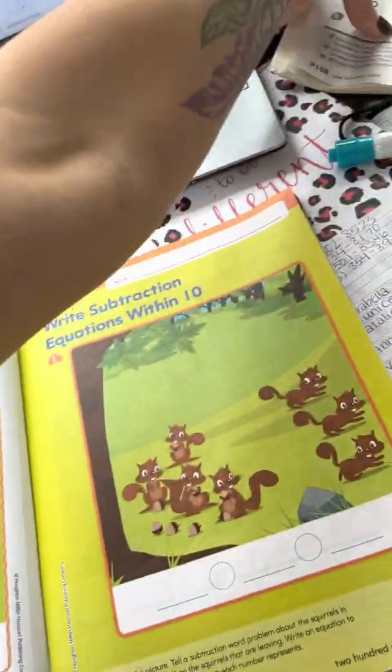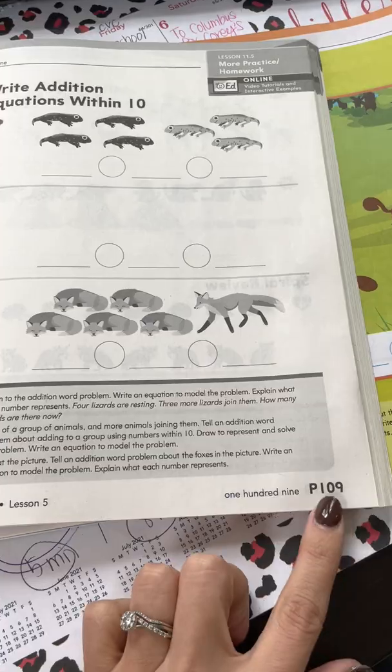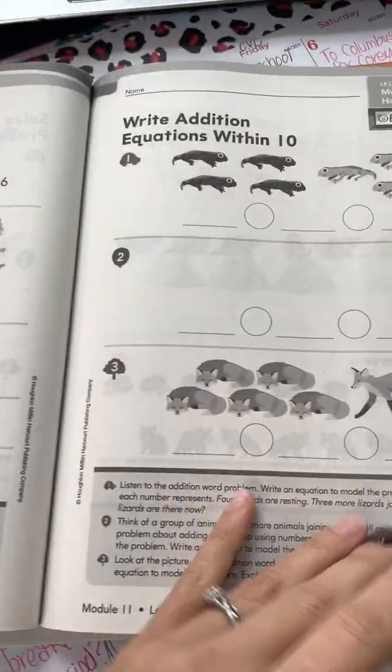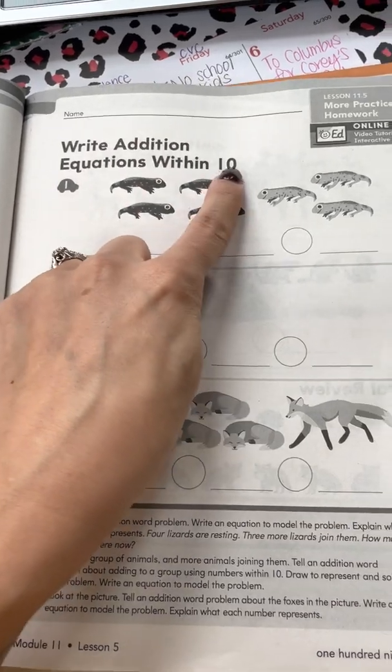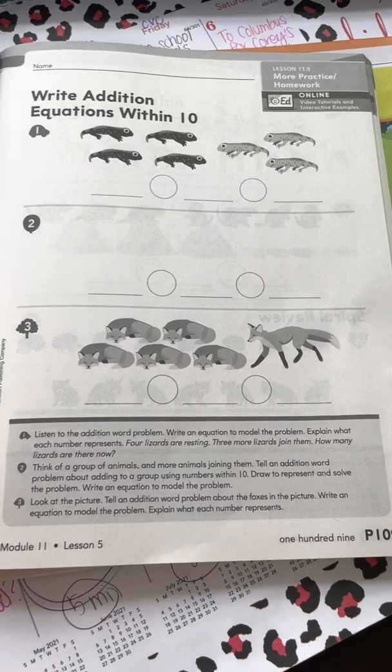When you're all finished, I would like for you to open your math homework workbook to page 109 and 106. You are going to write addition equations within 10, and you are going to complete them as your homework and upload them into Seesaw.